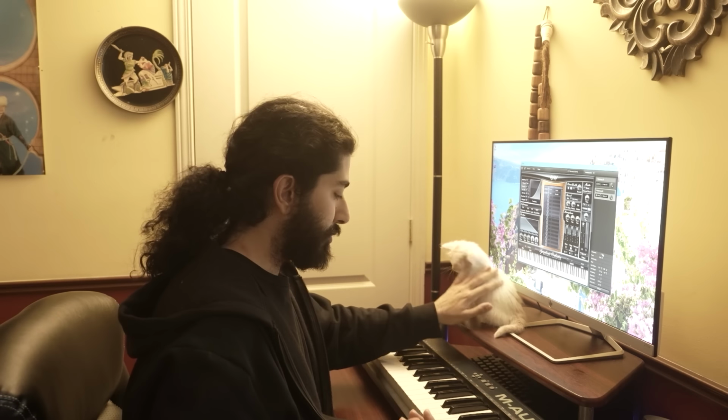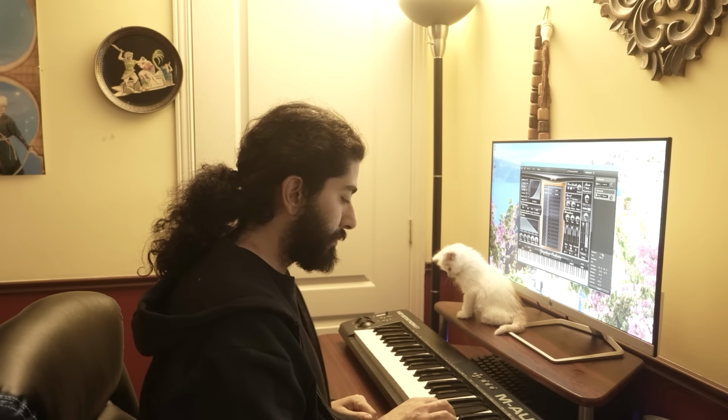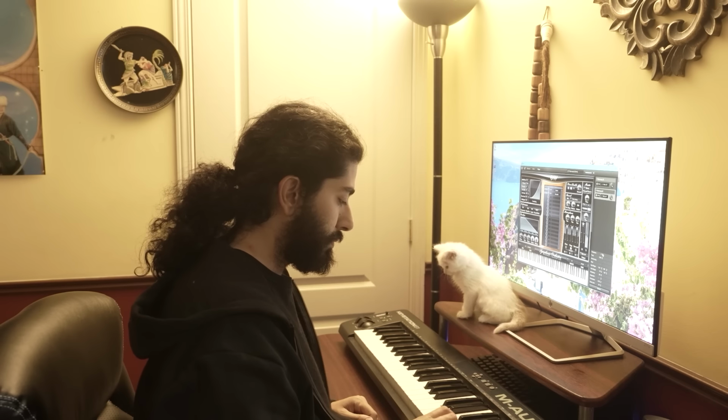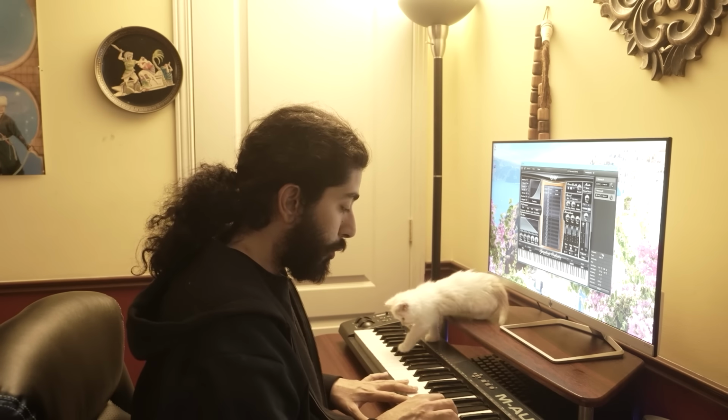Let's take the Elder Scrolls theme, for example. The melody goes like this. Now, of course, in order to harmonize, I can just do chords.